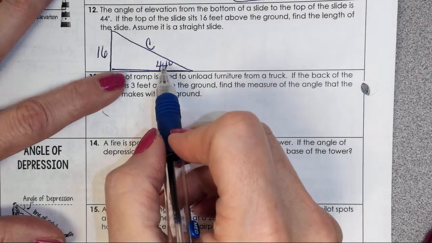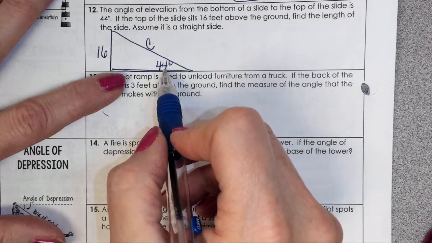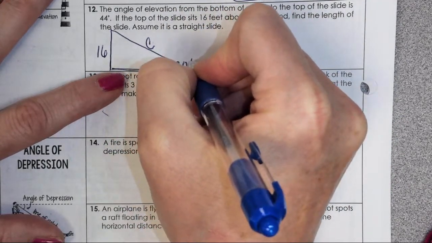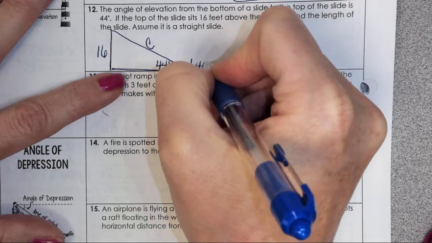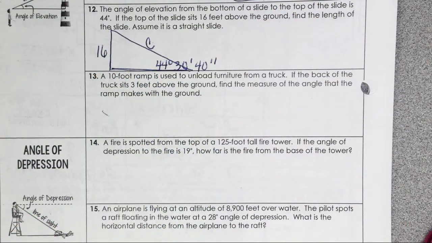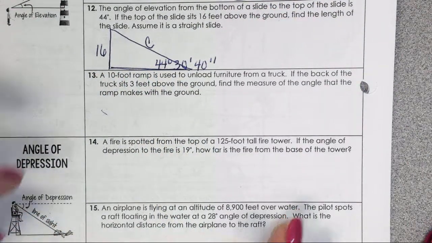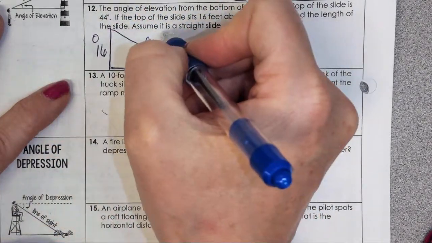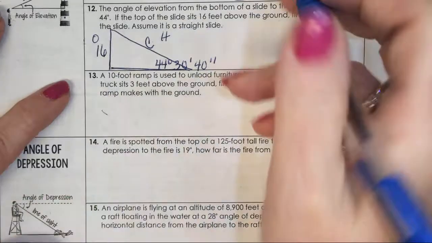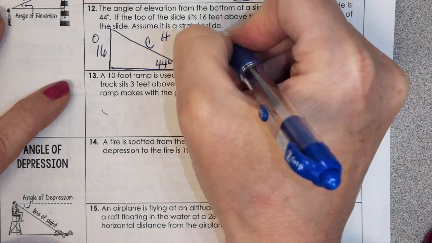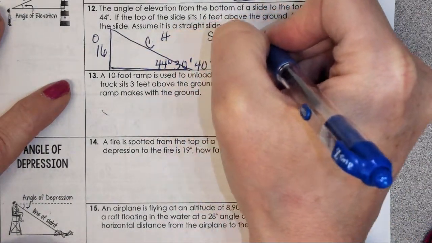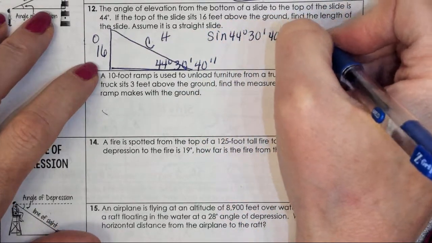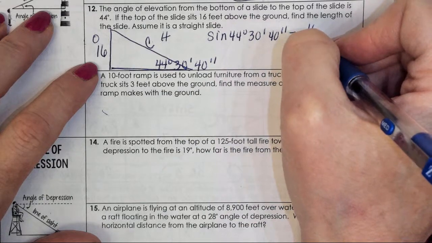I want to make this problem a little tougher. I'm going to write this angle in degrees, minutes, and seconds. So we're going to say this angle is 44 degrees, 30 minutes, and 40 seconds. And I want to show you how to do that now. Okay, so we have our angle. This is our opposite, and this is our hypotenuse. So what are we using? We have to do the sine of 44 degrees, 30 minutes, 40 seconds equals opposite over hypotenuse.